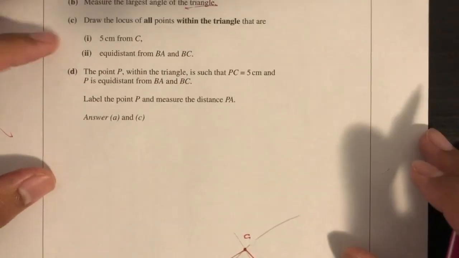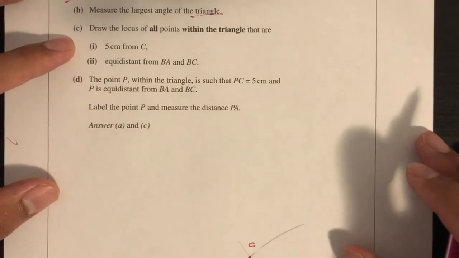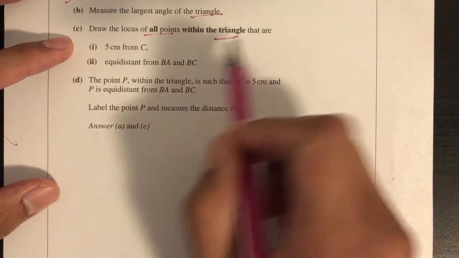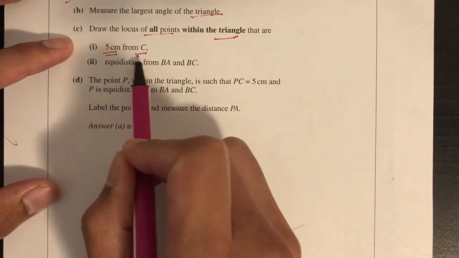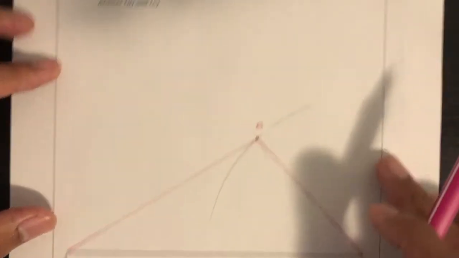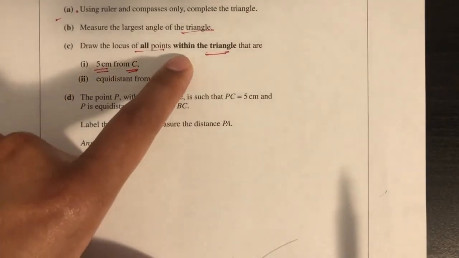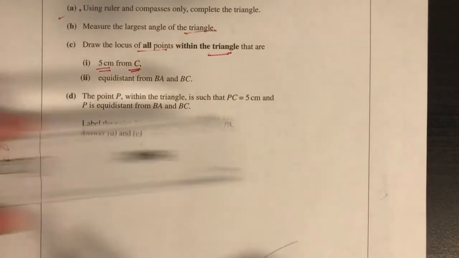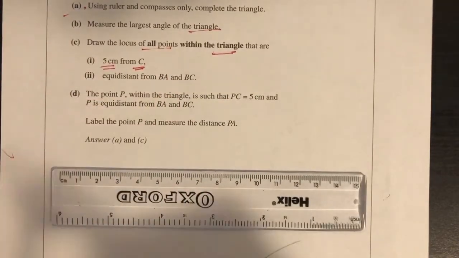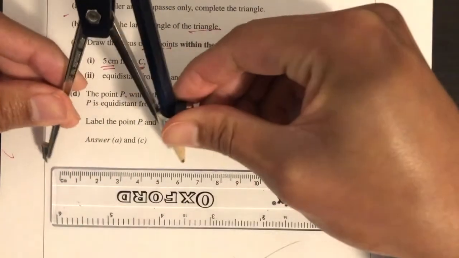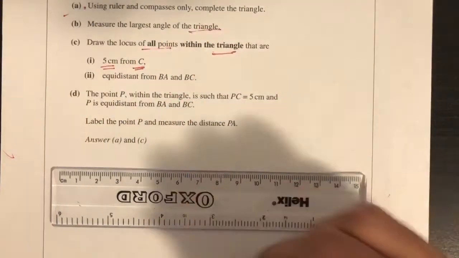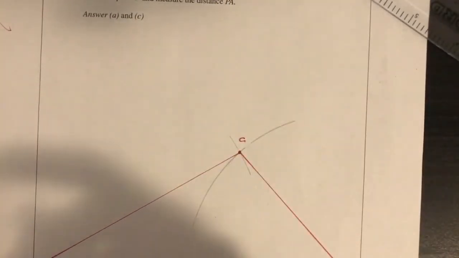Okay, now for part C. Draw the locus of all the points within the triangle that are 5 cm from C. So 5 cm from this point. So it needs to be inside the triangle. So we have to measure the length of 5 cm and then draw an arc of a circle with C as your center of the circle.